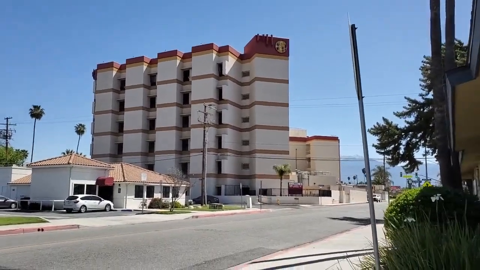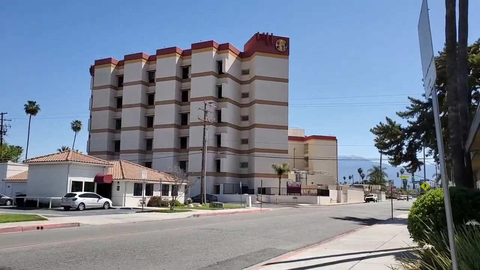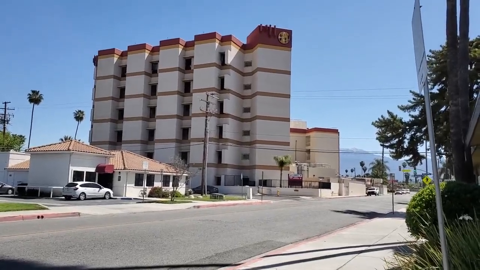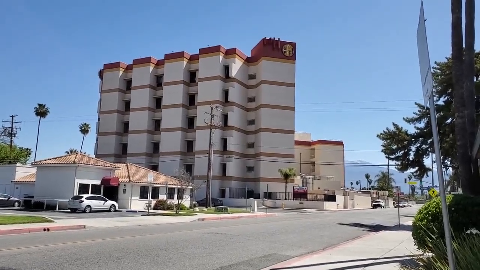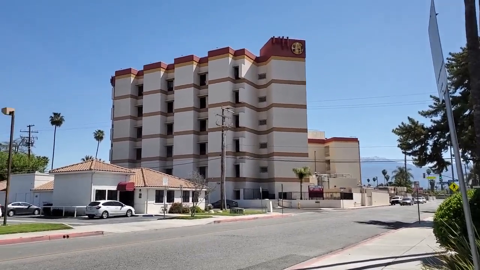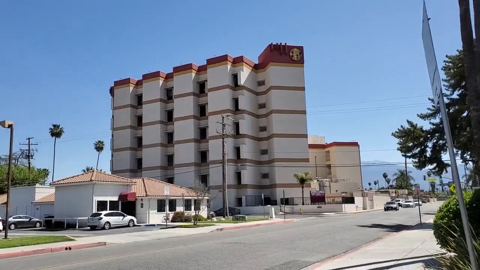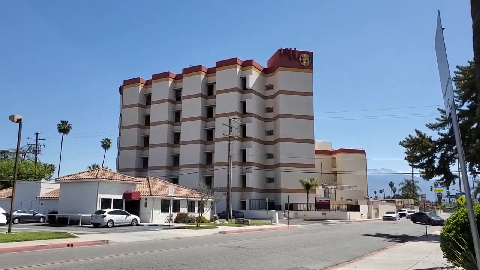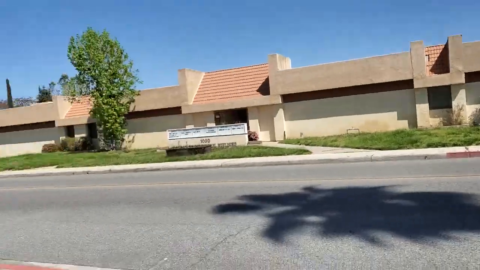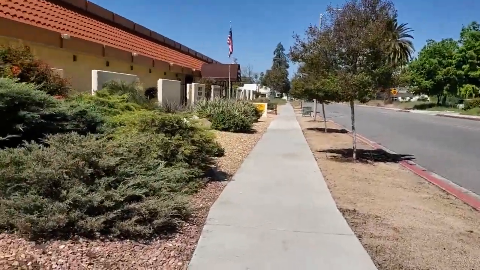If you said hospital, you are correct. That is a hospital. When we don't feel well, we go to the hospital. We need the doctors and the nurses to help us. Let's go down the street a little bit more.